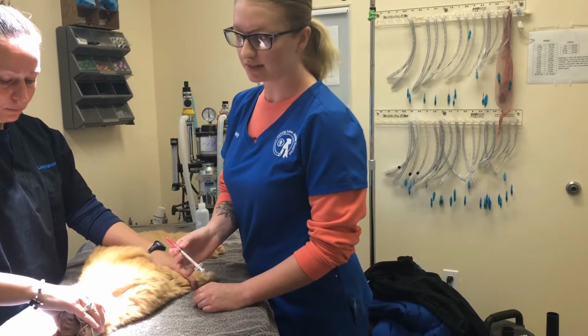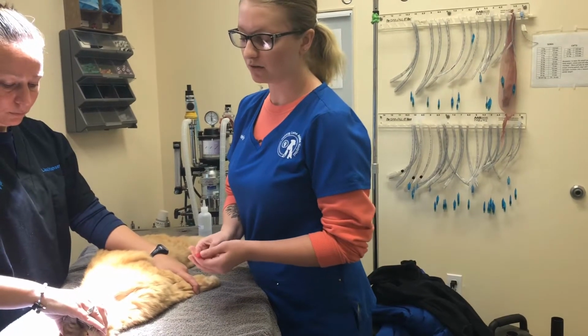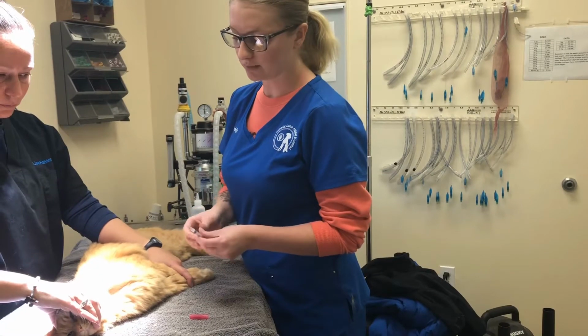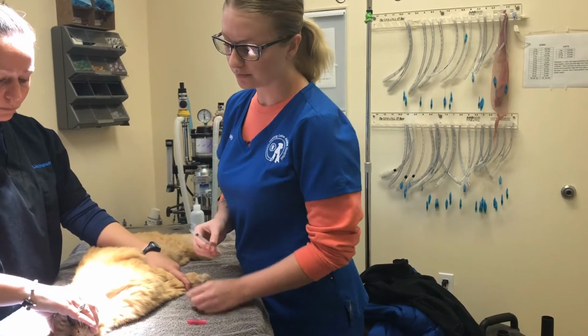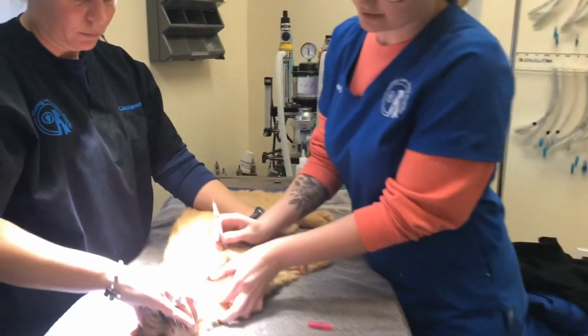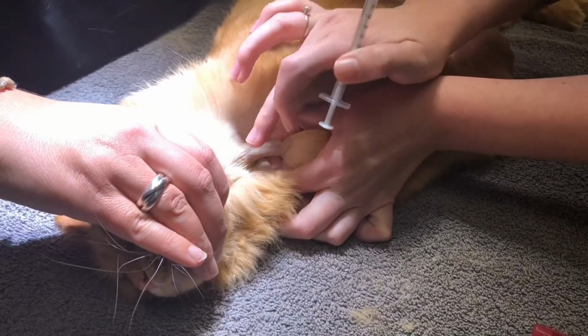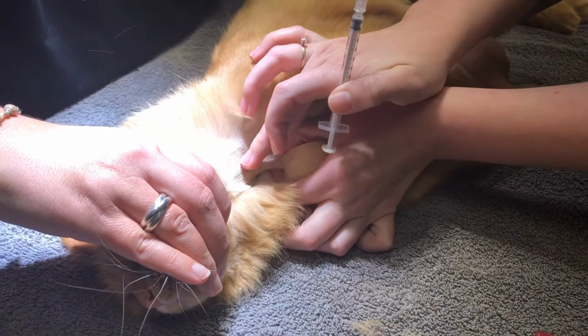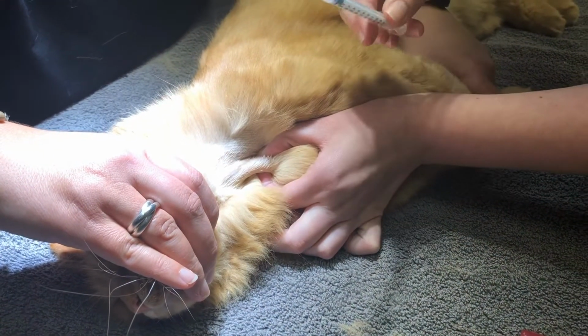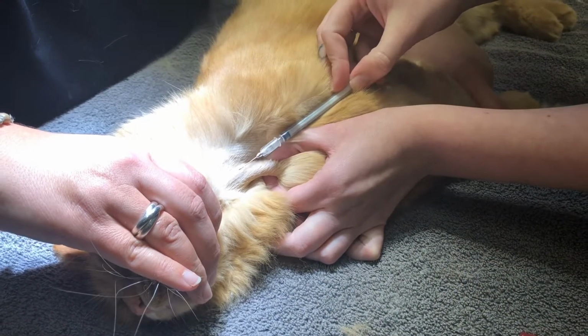I'll go in with a 1 cc syringe and a 25 gauge needle. Cats tend to have smaller veins than dogs, so we'll use a smaller needle. And then I will occlude the vein by pushing in to the jugular furrow. And when I visualize the vein, I'll insert the needle.